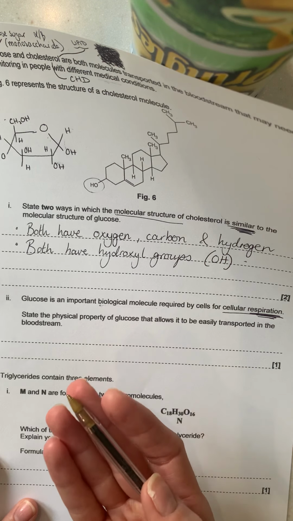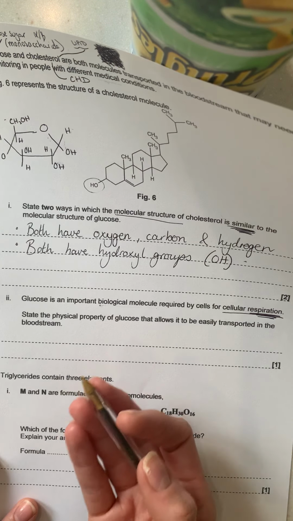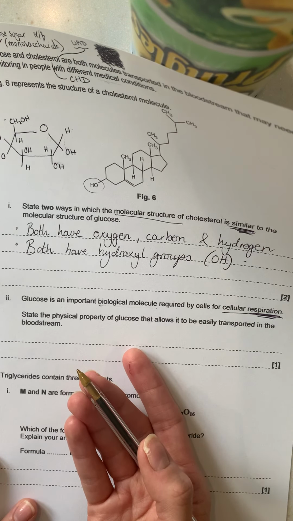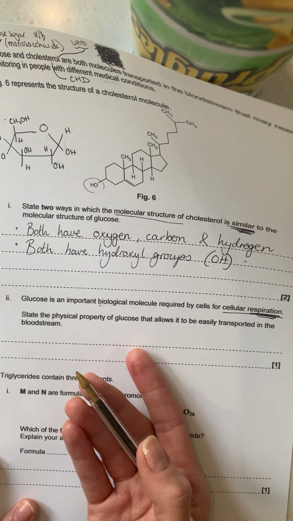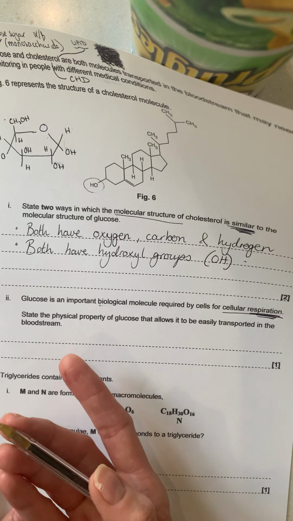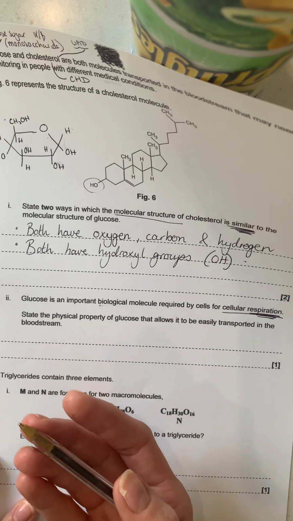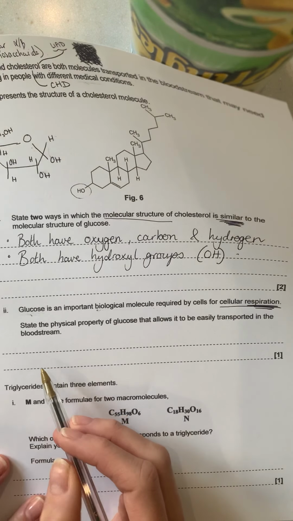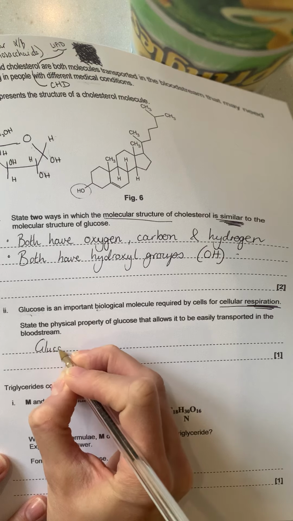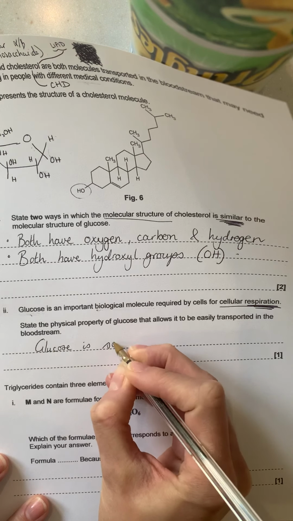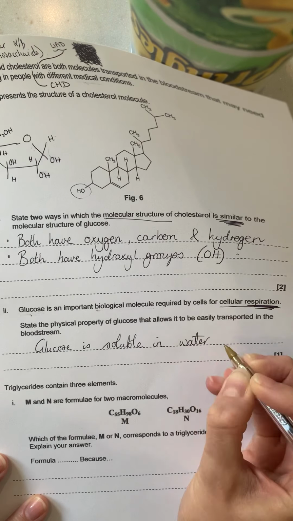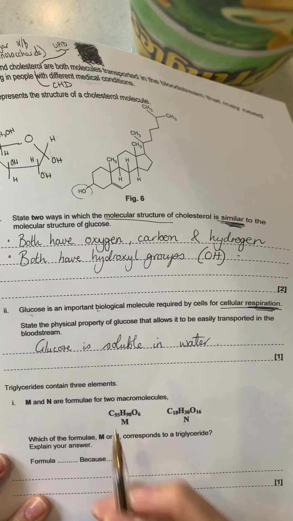When it becomes a disaccharide or a polysaccharide, it's not soluble anymore, which is what makes glycogen and starch good storage molecules because they're not soluble. Glucose is soluble, okay? And that's all it's asking you. Glucose is soluble. And we know that water is a good solvent, okay? But it's asking about glucose.